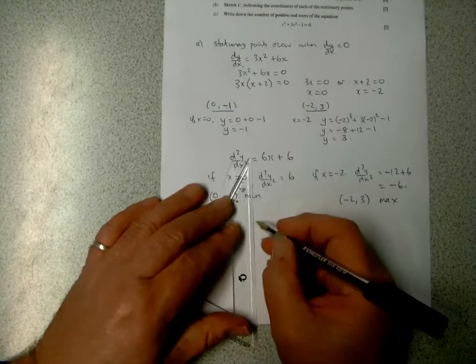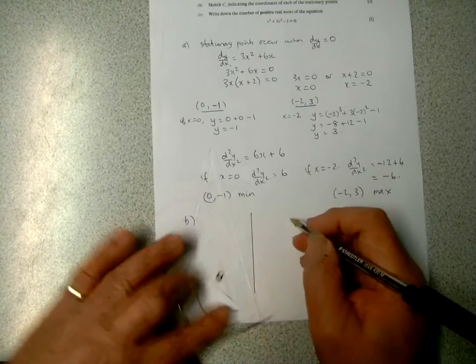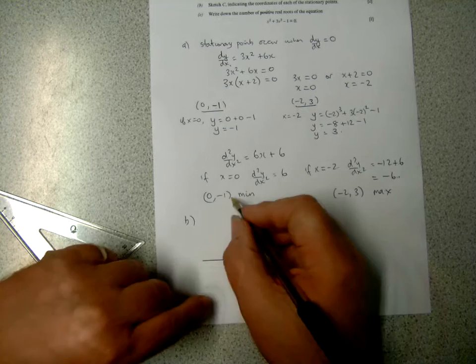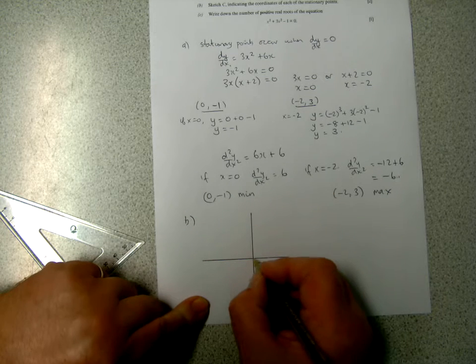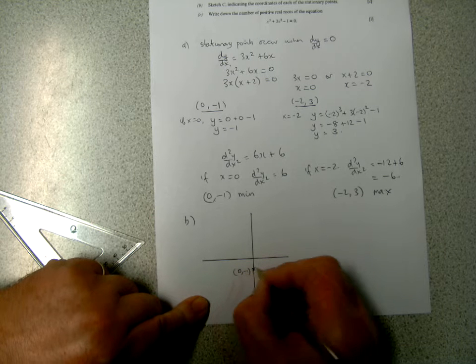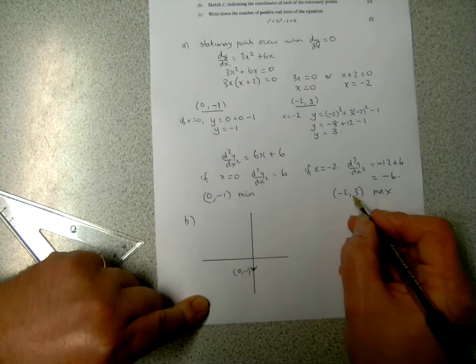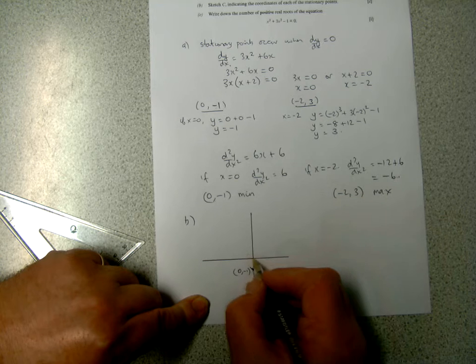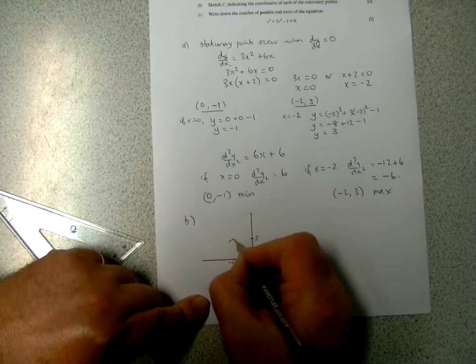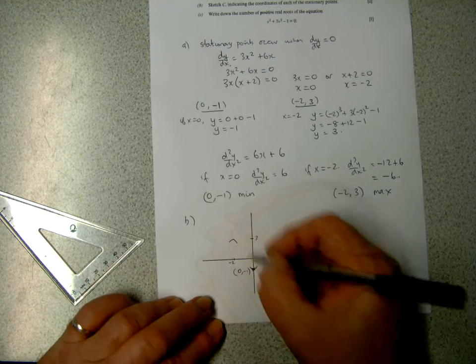Okay, so I draw the axes. 0, minus 1 is a minimum. There's 0, minus 1 there. So that's a minimum. And minus 2, 3, that's a maximum. And then the graph just flows.